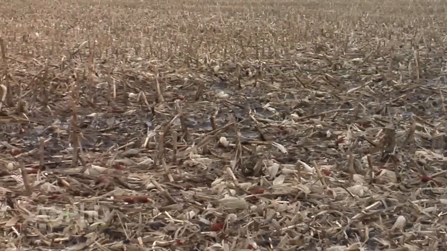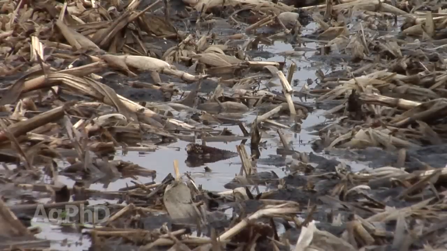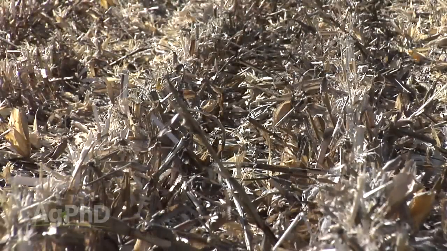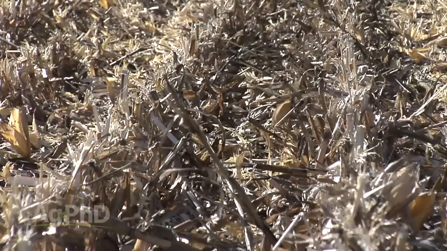But there were many areas across the country that were wet, and maybe in your area you were kind of wet in the fall and you thought, oh, I wanted to get some tillage done, but I couldn't get it done. Now here we are with these long stalks that are soaking wet in the spring. We've got to get some days of sun and a little bit of wind out there to try to dry things out.